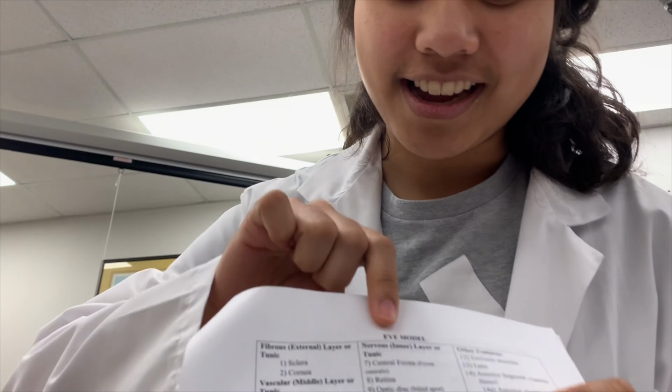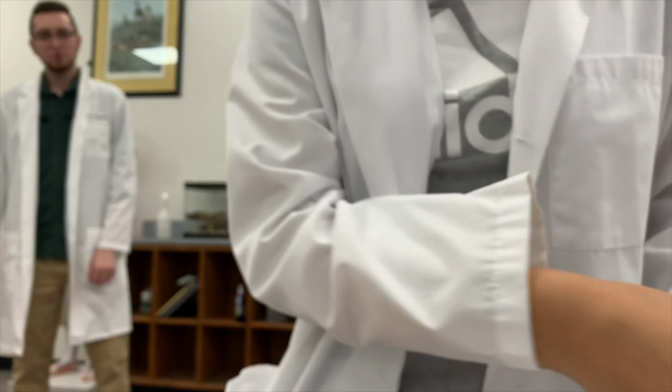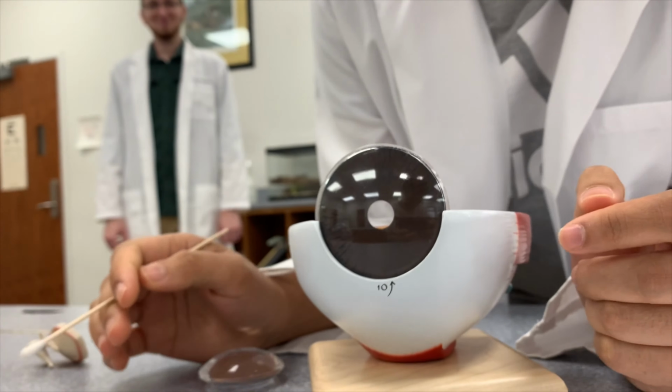Hi guys, so we're going to go over the eye model. Right here, the eye model. We're going to go through all of the 3 columns. All right, so here's your eye model. So what do we have first?